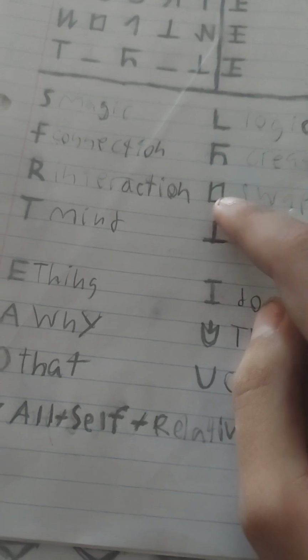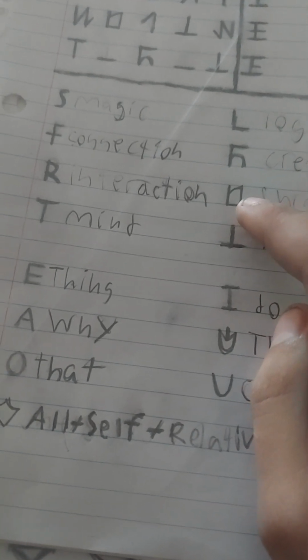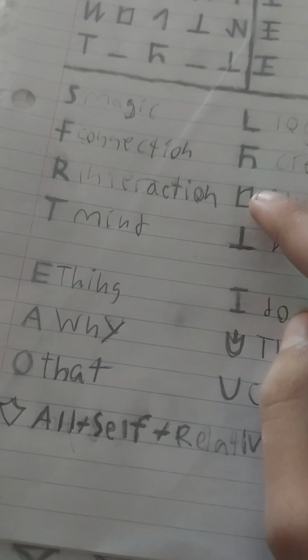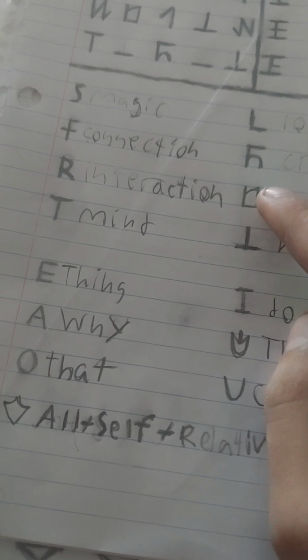And this one fun fact is it's like the opposite of re. Er, er, er, er.